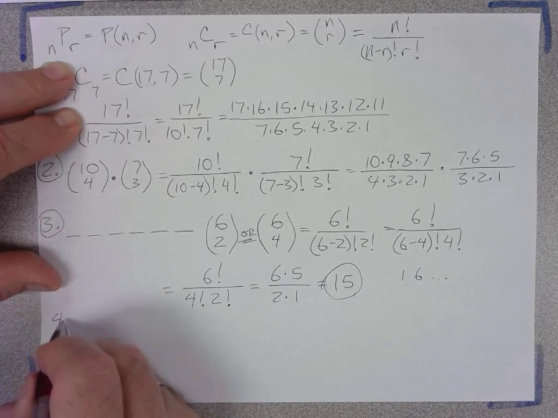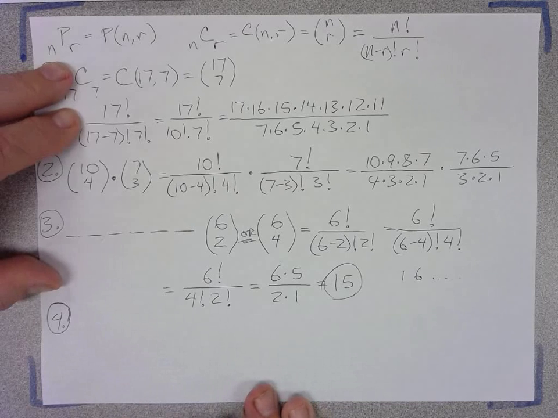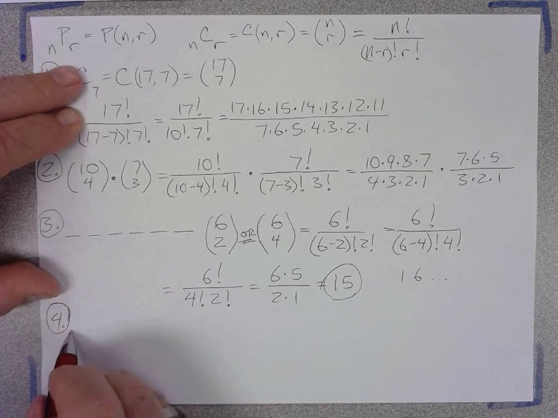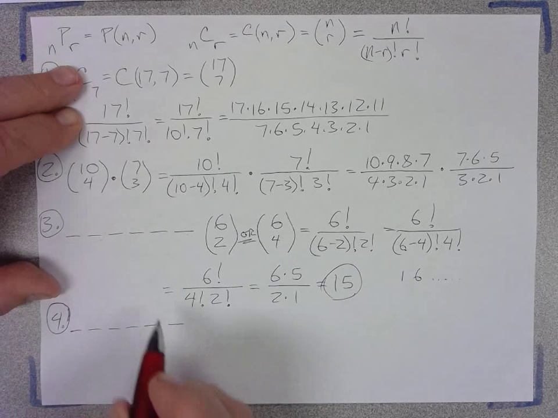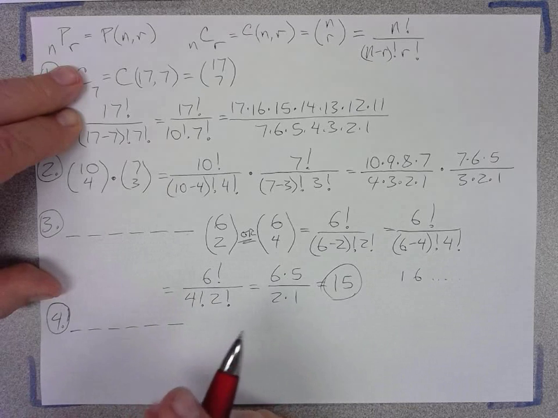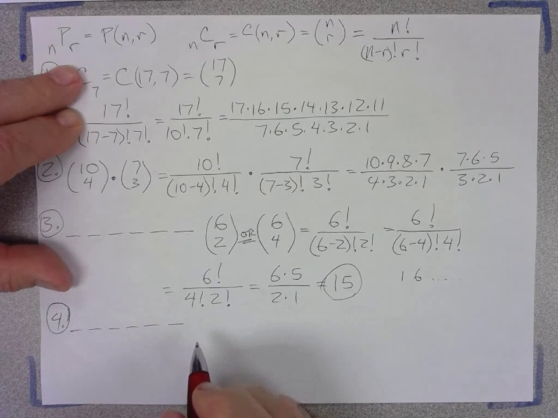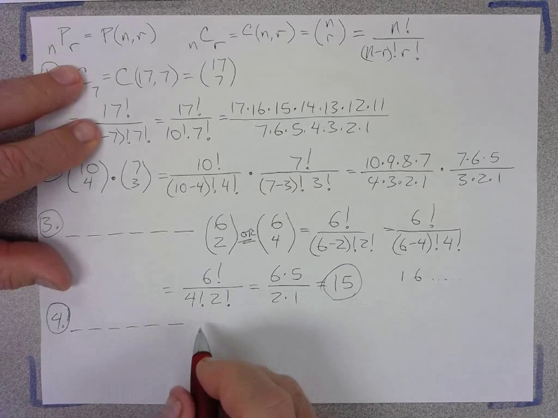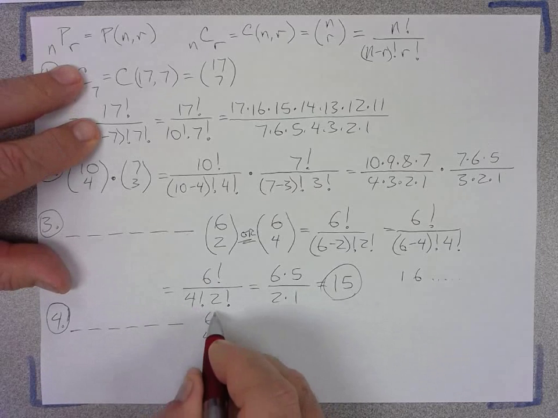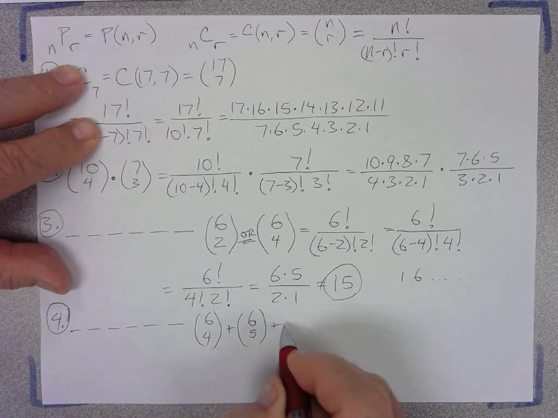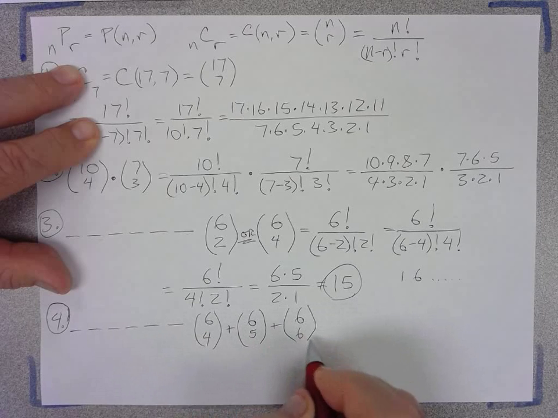Number 4 on the combination practice sheet says when flipping 6 coins, 1, 2, 3, 4, 5, 6, but in this case we're talking about coins. Coins, true, false, it's like potato, basically the same thing. How many ways can the 6 coins give at least 4 heads? At least 4 heads. What we're looking at here is either 4 heads or 5 heads or 6 heads.